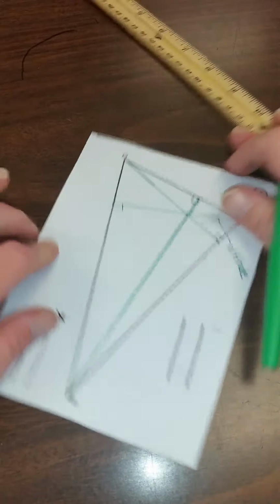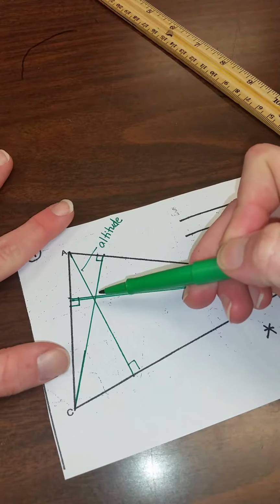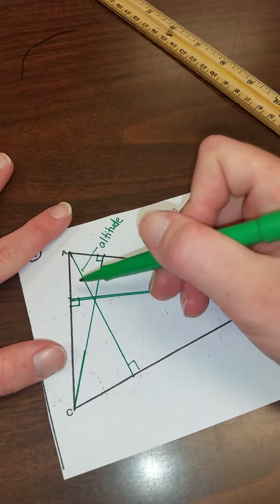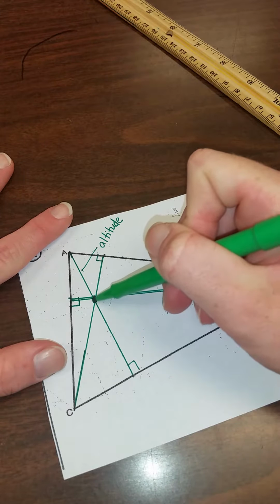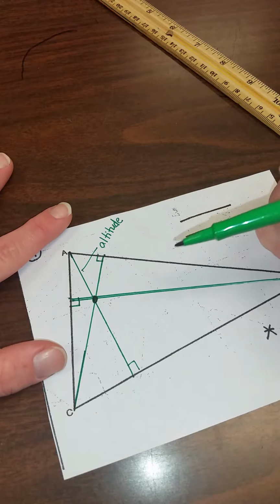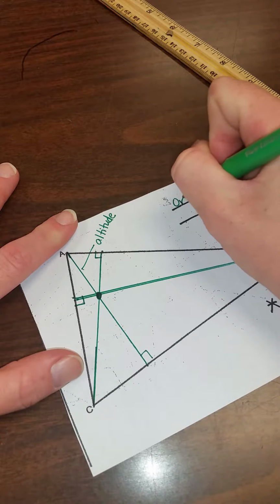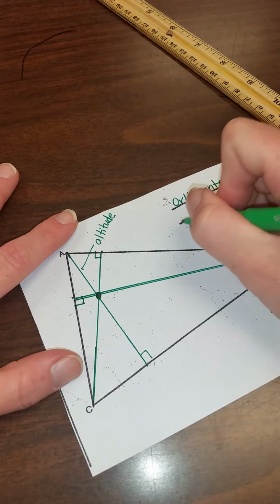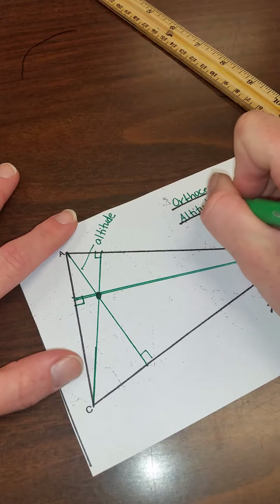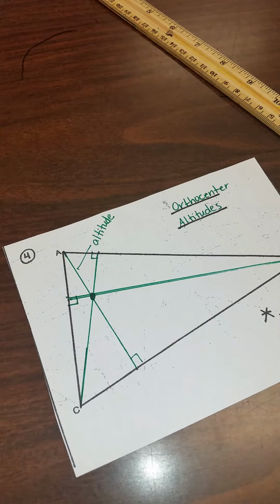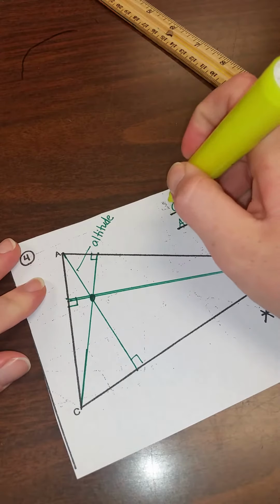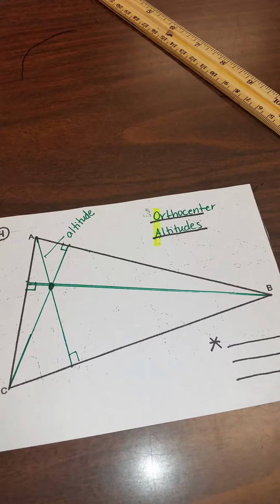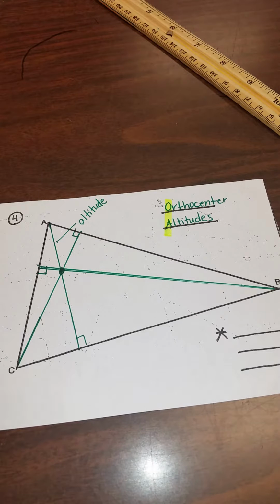Now if you do this perfect, and you can see mine's not exactly perfect, but if you did this perfectly, these three lines would all hit in exactly the same spot. And that is our point of concurrency, and that point of concurrency is called the orthocenter. So the orthocenter is our last point of concurrency, and it's made by the altitudes. And you should remember OA are the last two letters in your poem. Okay? We'll come back and we're going to learn about some more properties about each one of these triangles next.